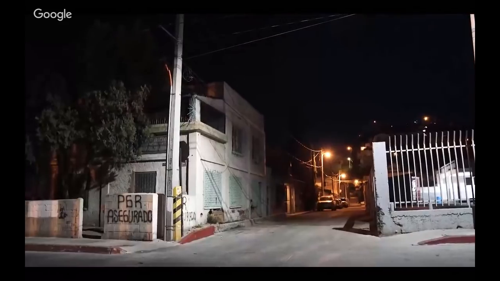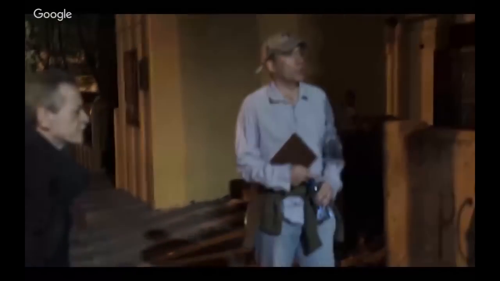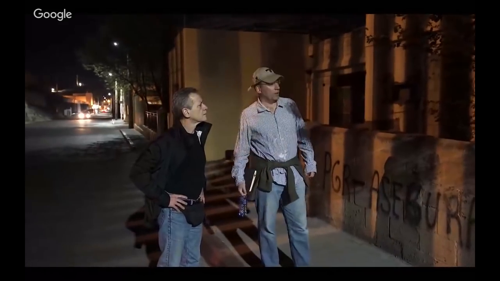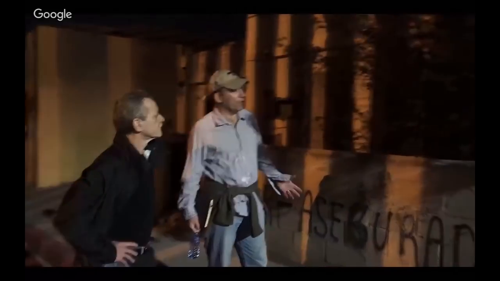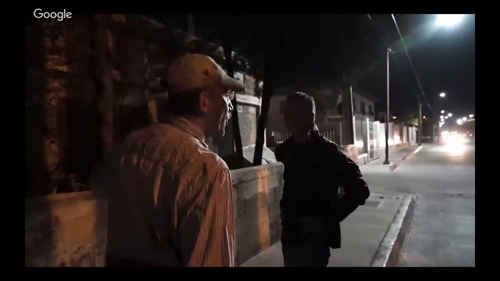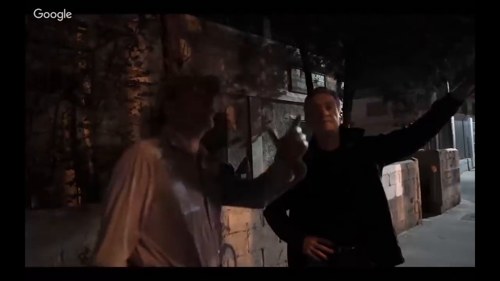Further down this street, Jon explores this abandoned house, apparently used as a safe house by smugglers of drugs and human beings. So what is this, Jon? This is a house which has been seized by the Federal Attorney General's Office of Mexico. They seized this house because there was a tunnel going from this house under the border into the United States. That's the United States right there. So this is just an urban crossing.